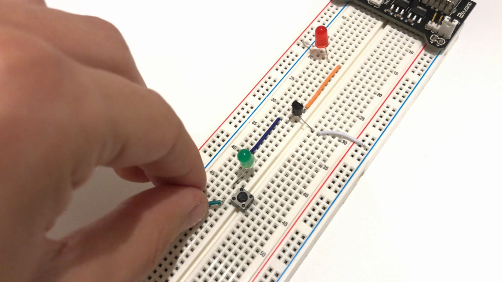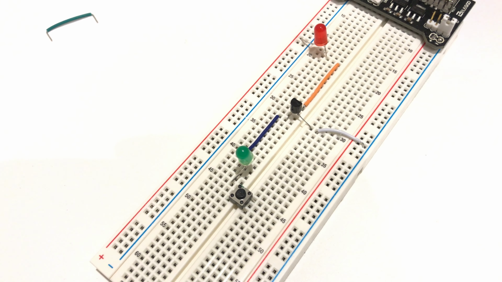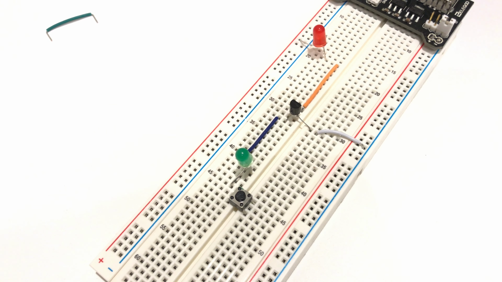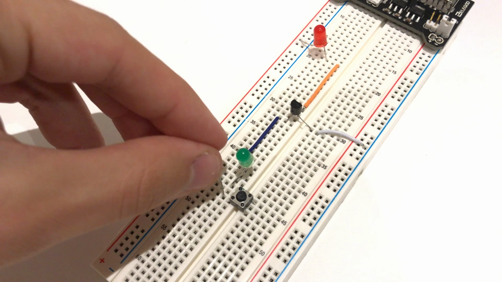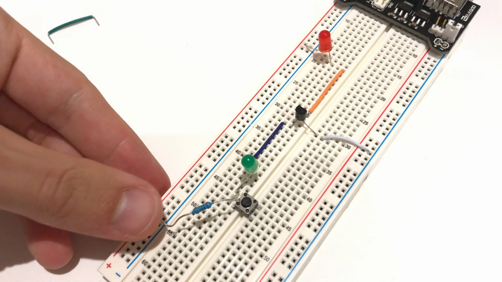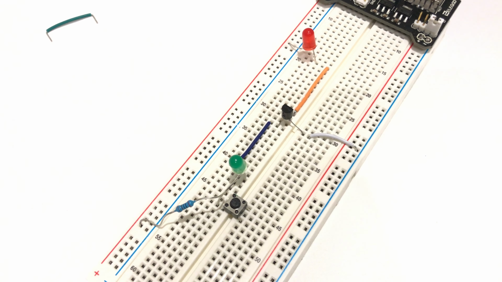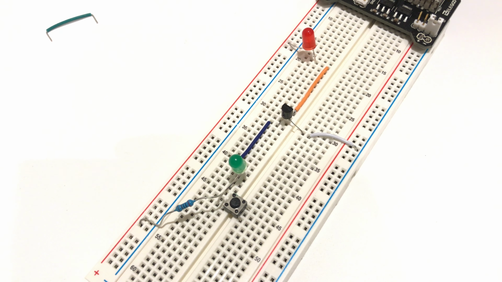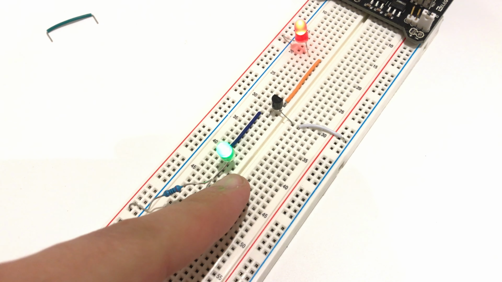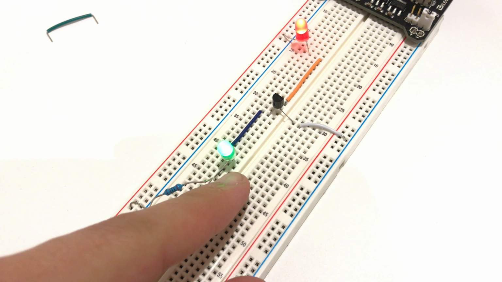Now we can see this amplification function in action. If we swap this wire out for a 2K transistor, which was a bit fiddly, now when we apply power to the base, we can see that the current is weakened by this resistor. You can't tell by the camera, but this green light is much dimmer than it was before. This is because the current is weakened by the transistor.